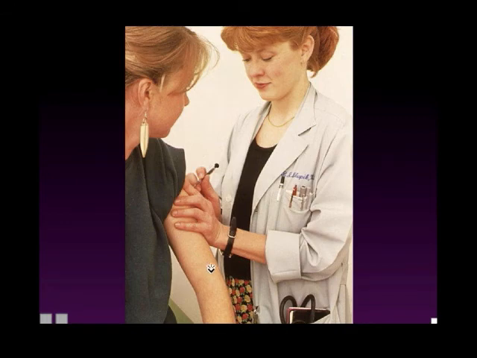All right, so what exactly are these drugs that suppress the immune system? Well, we talked about some of these already. There's a family of hormones called the glucocorticoids.